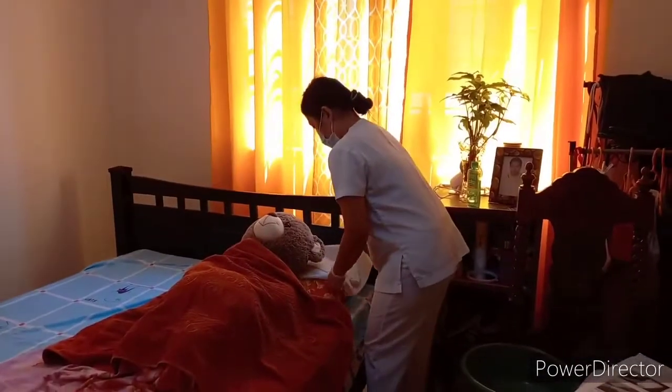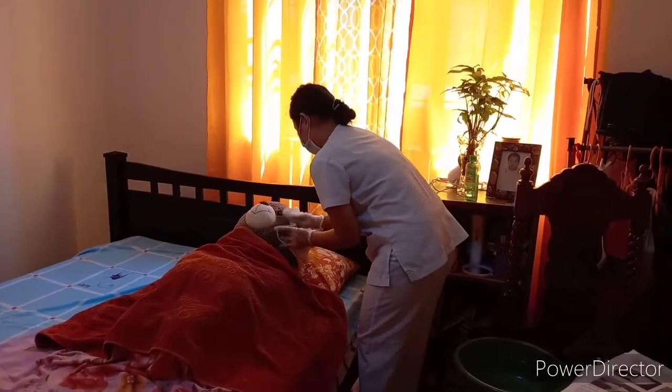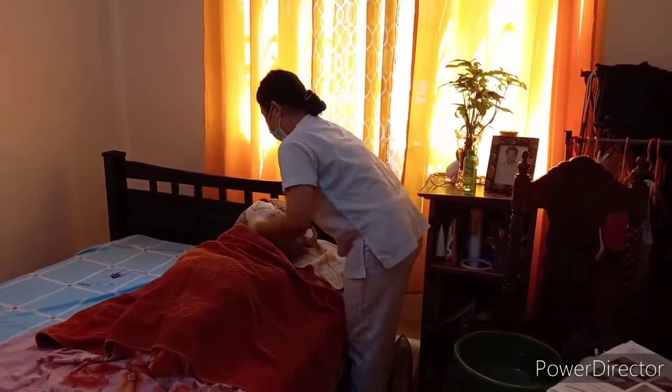Next, dry your patient's face, neck, and ears. Apply appropriate emollient.